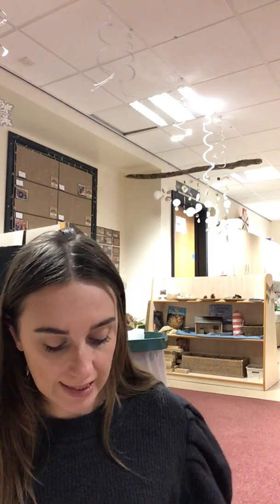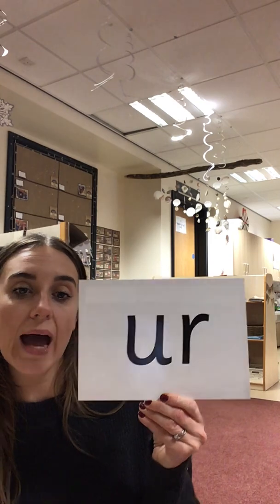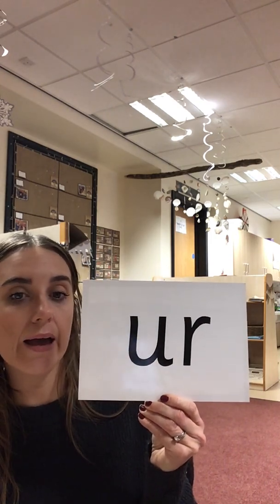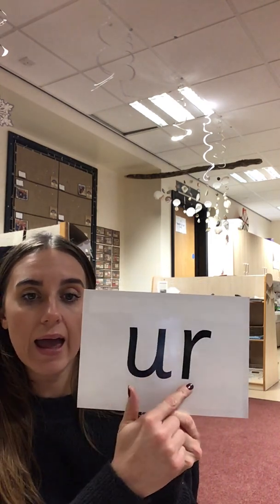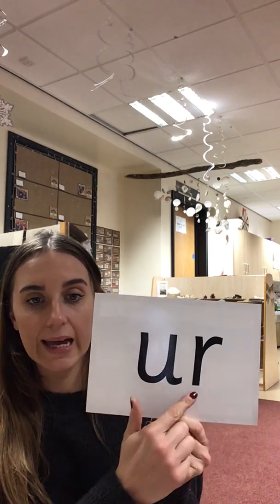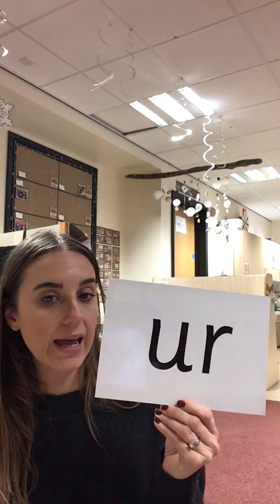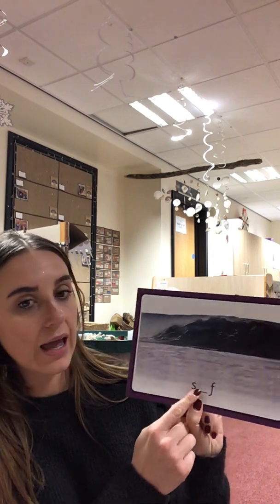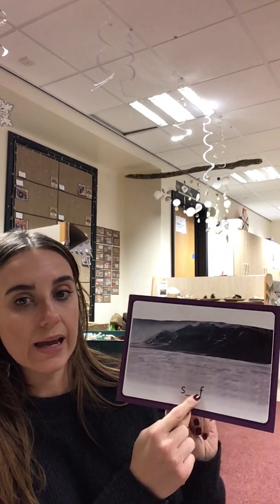Okay, so let's get to the fun part of our phonics and let's introduce a new digraph today. The digraph we're going to look at today is u and r makes the er sound. Er, as in s-er, f-er, surf. Er. So let's begin by writing out our digraph.